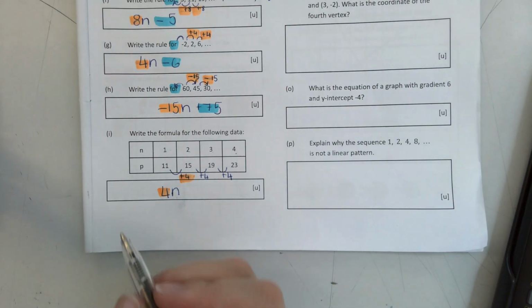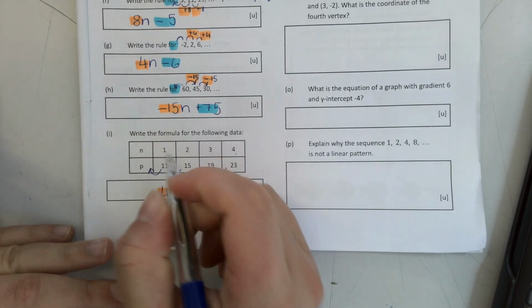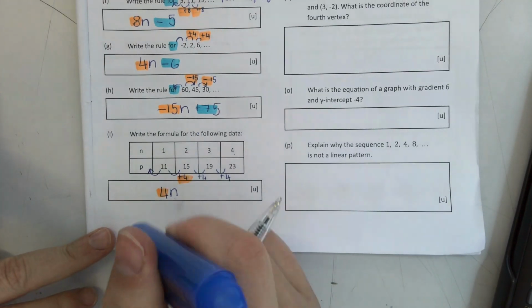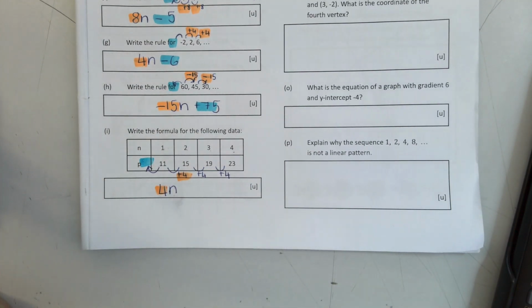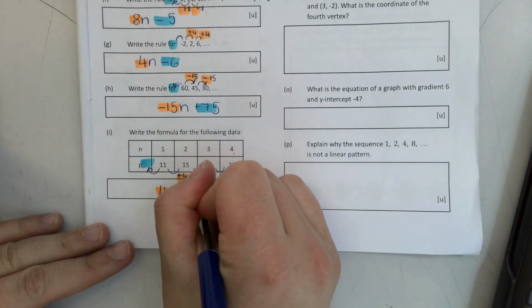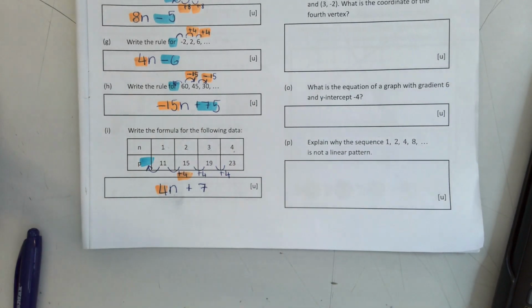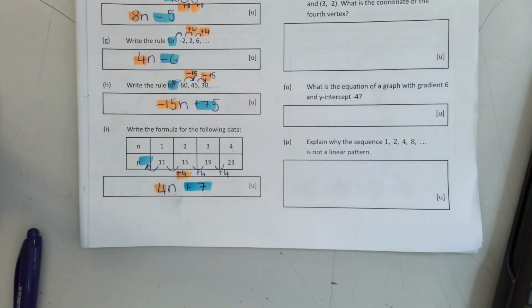Then I ask myself, what would come before 11? I had to work backwards. And that would be a positive 7. So that is what would come before.